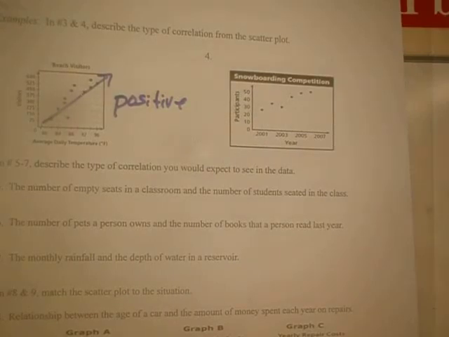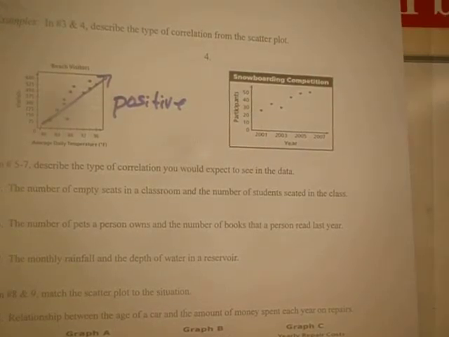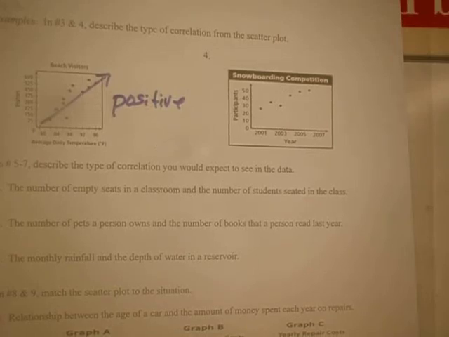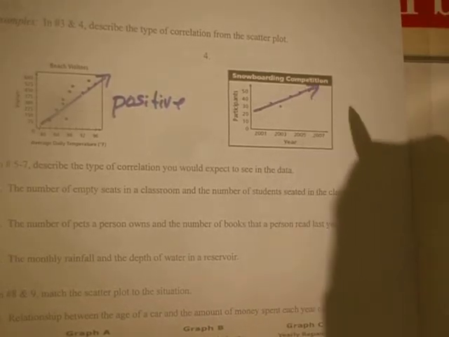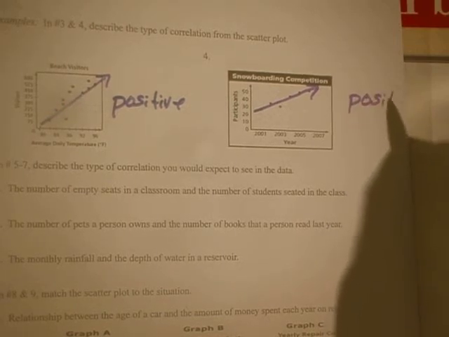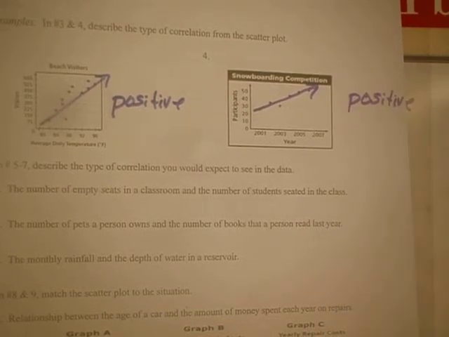And number 4, as the years go by, more and more people find out about snowboarding, so more people join the competitions. So that would also be a positive correlation.